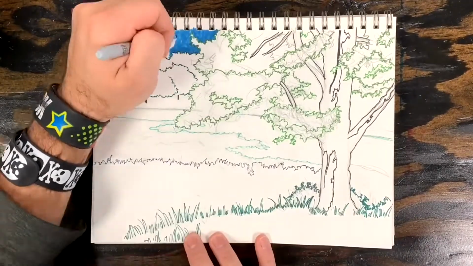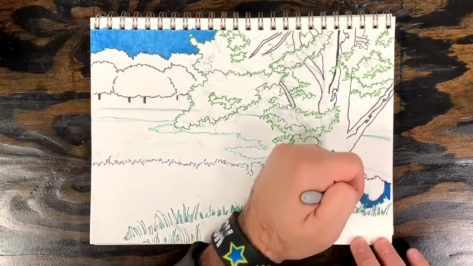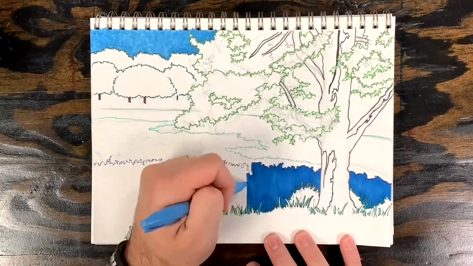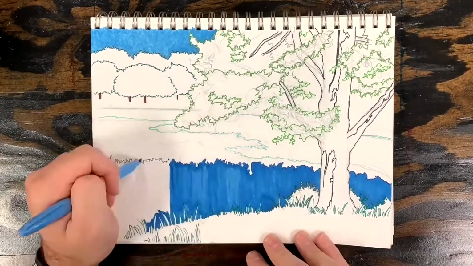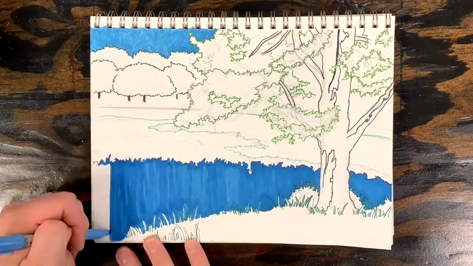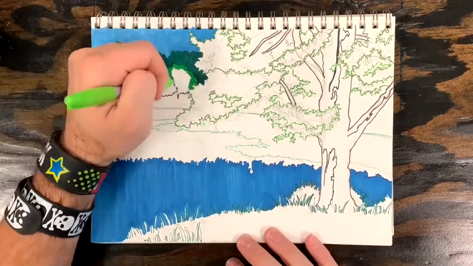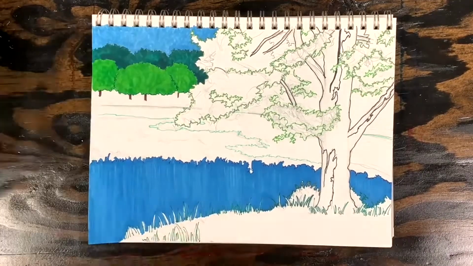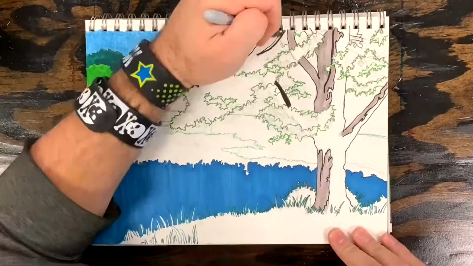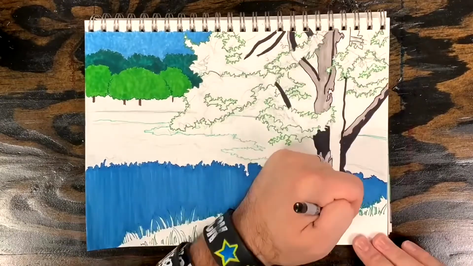So as I color, I'm conscious of how I'm using the marker to create more realistic textures and shading. I think about the brush strokes so that the trees look bumpier and more random, but things like the lake look smoother because all of the lines are going in the same direction.